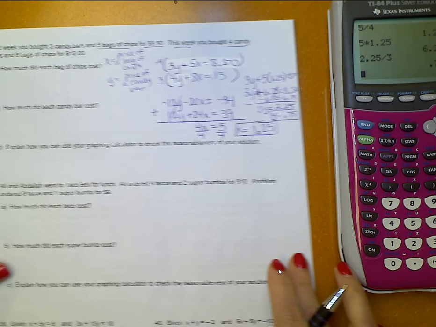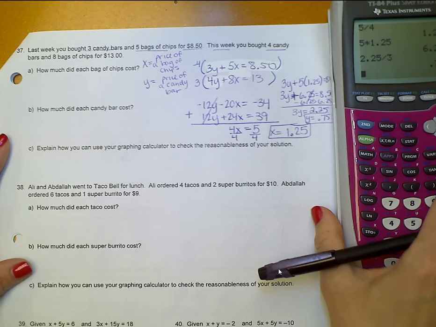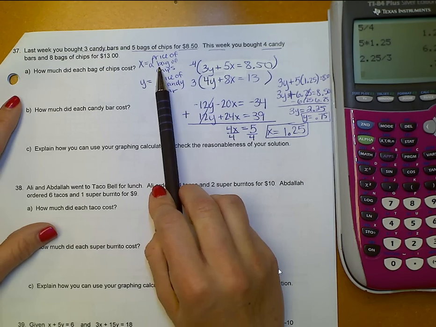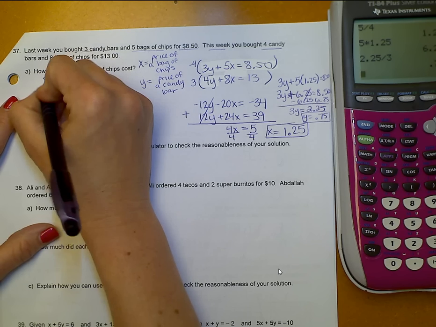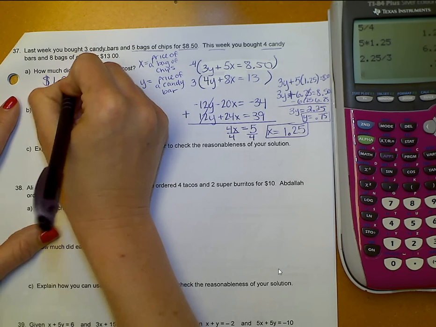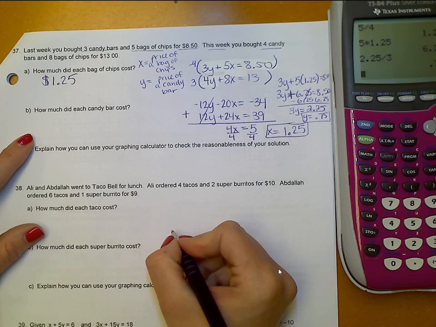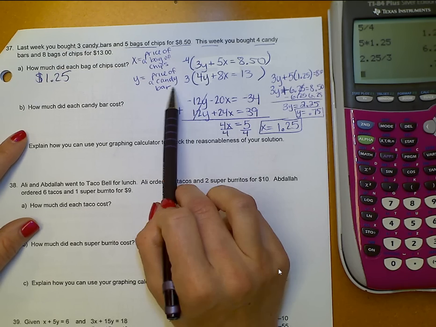So part A says, how much did each bag of chips cost? And the bag of chips was my X. So a bag of chips cost $1.25. How much did each candy bar cost? And my candy bars were my Y's, which is 75 cents.